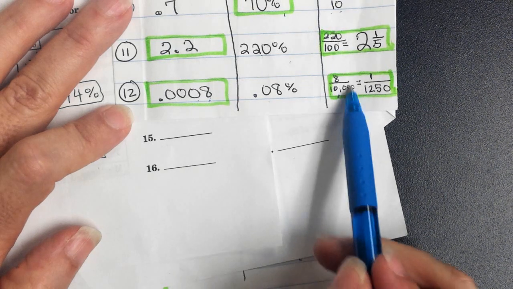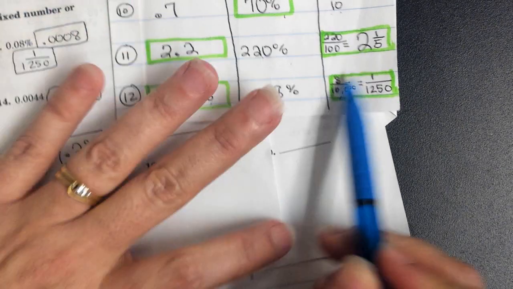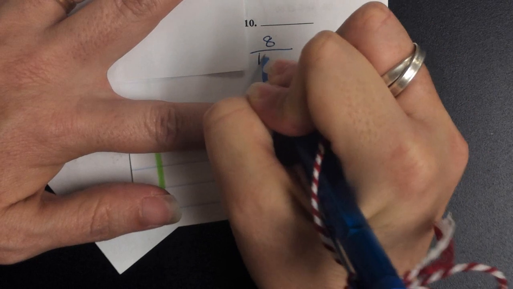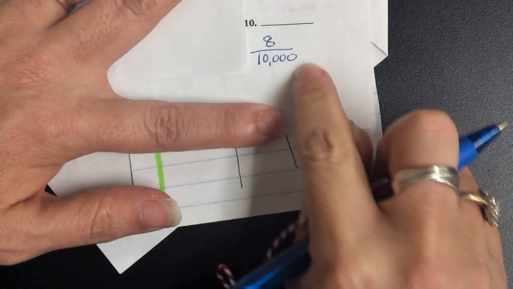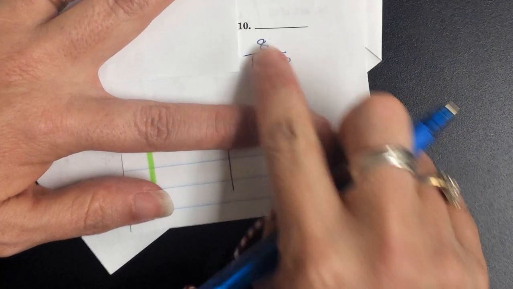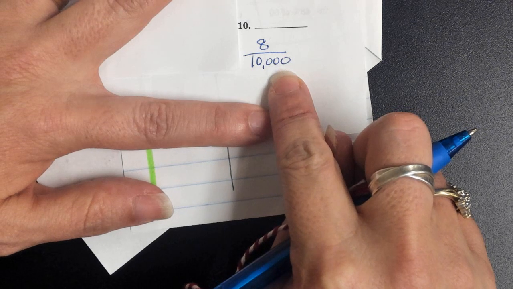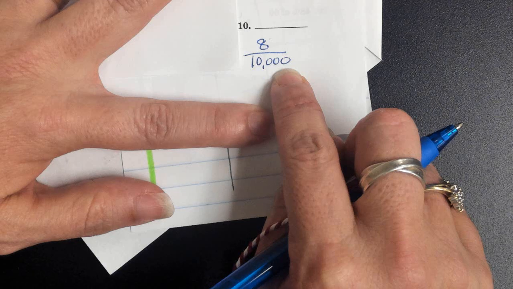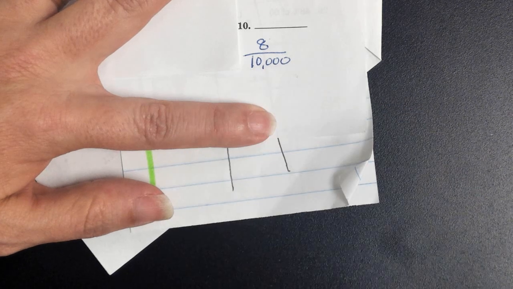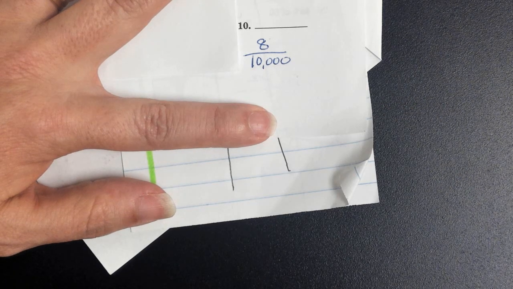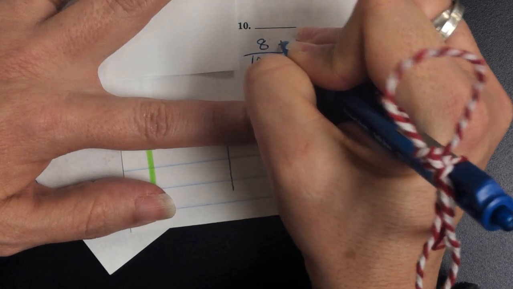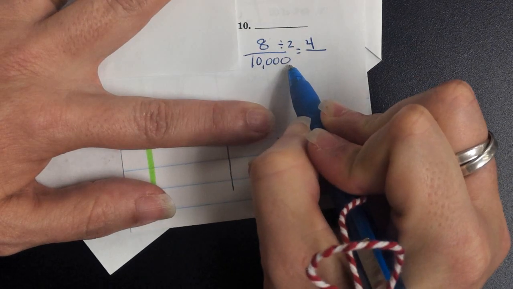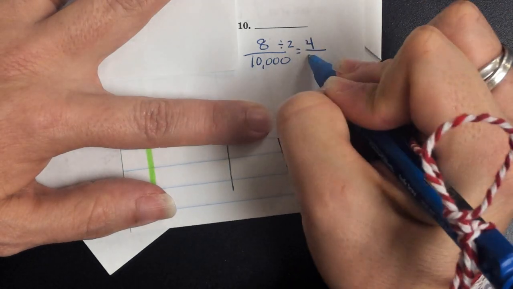So when you're looking at something like this, if you can't use the ABC button, can y'all see where I'm writing? You should be able to look at two numbers, especially this one, and go, oh, they're even. 8 is an even number. That ends in a 0, it's an even number. So I can divide by 2. 8 divided by 2 is 4, and 10,000 divided by 2 is 5,000.